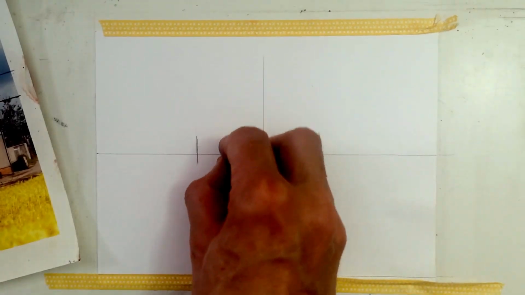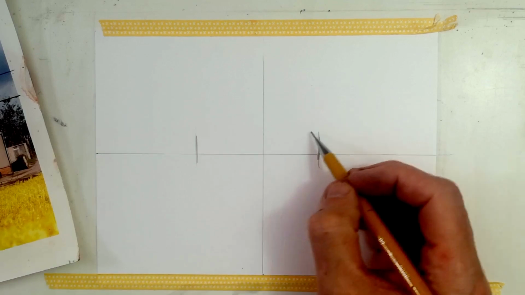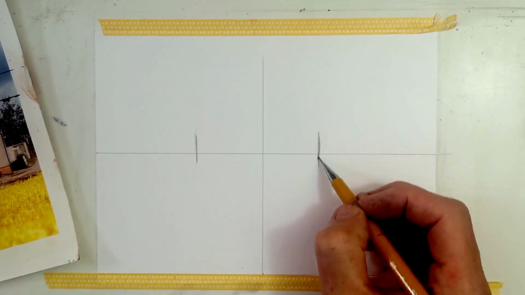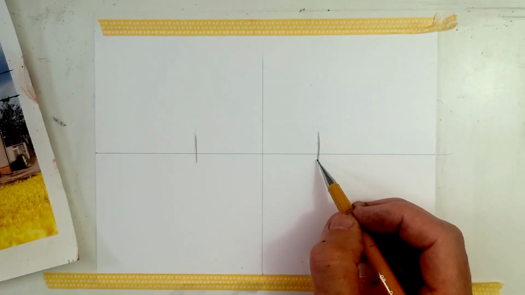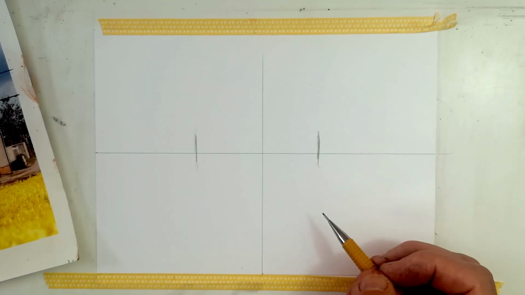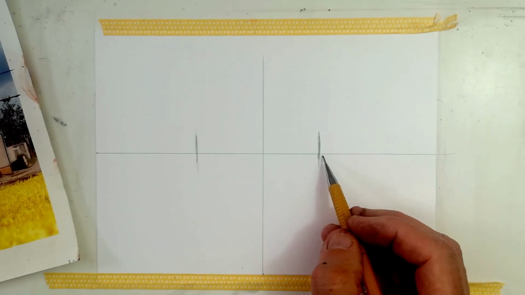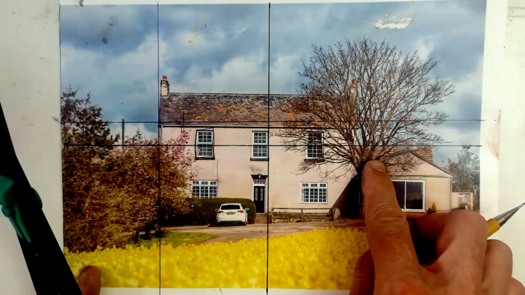Now if we just rub these lines out, we can see that for this size paper, that's a much more usable, workable size. So I'm happy with that. So that's our width done.